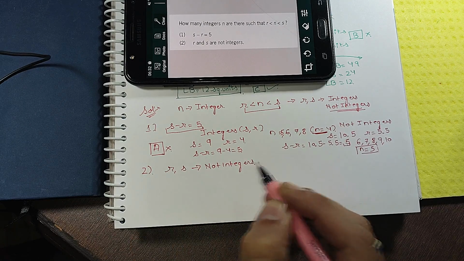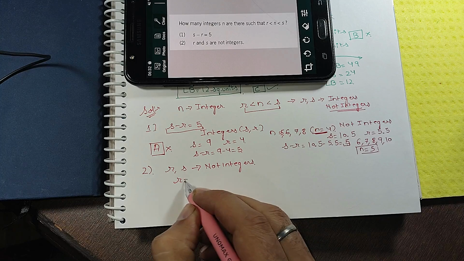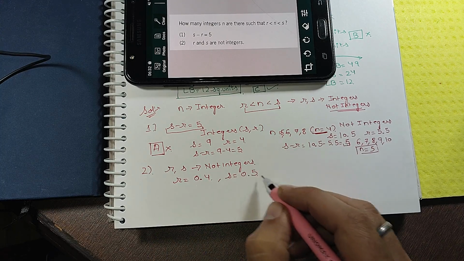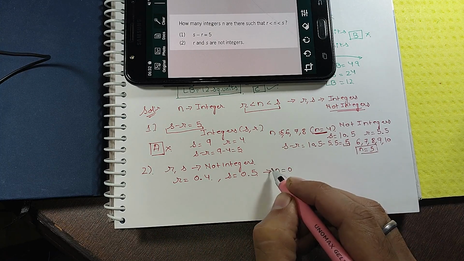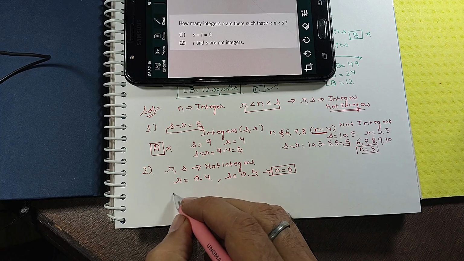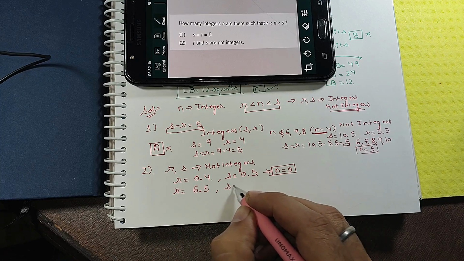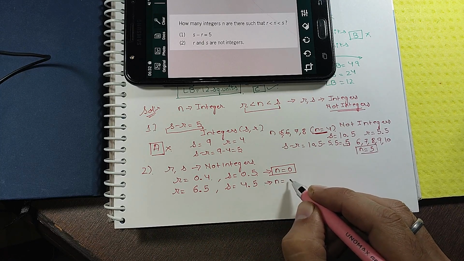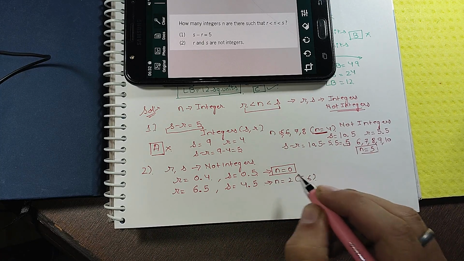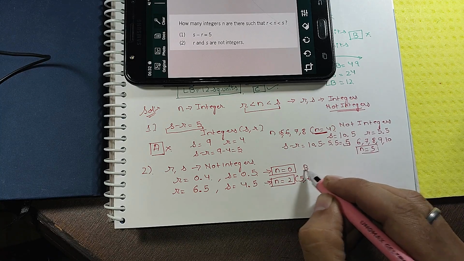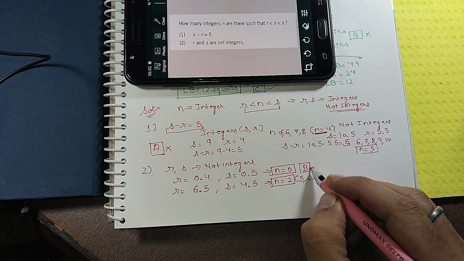Now in that case, I can have different values for this. Let us suppose r is equal to 0.4 and s is equal to 0.5. In that case, the value of n will be equal to 0 as there is no integer in between 0.4 and 0.5. Or I can have r equal to 6.5 and s equal to 4.5. In that case, the value of n will be 2, namely 5 and 6. So the value of n is coming out different. So I can say that statement B is also not sufficient to answer my question.